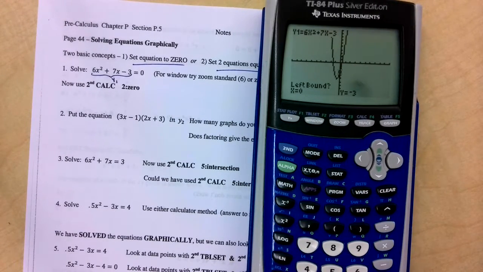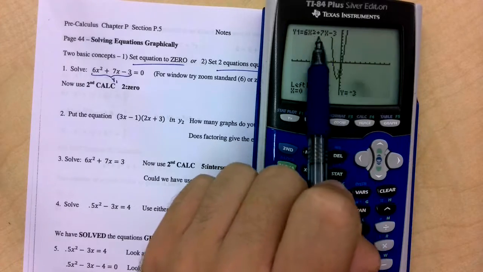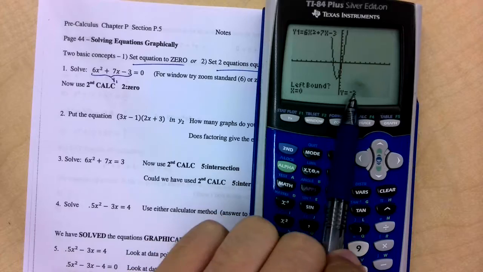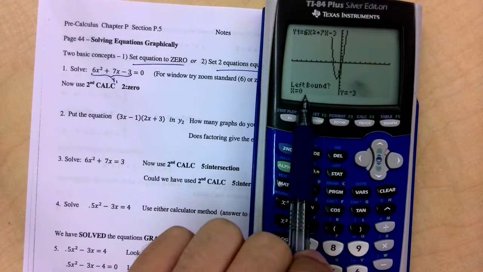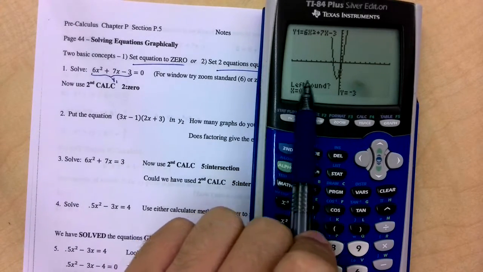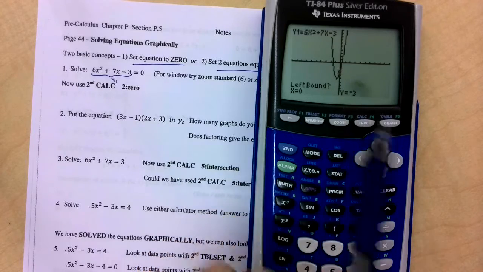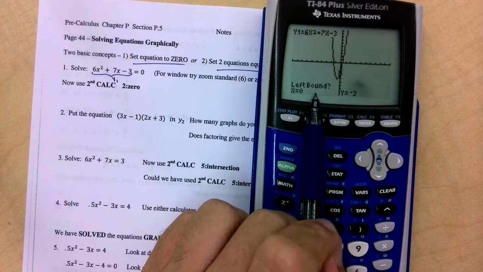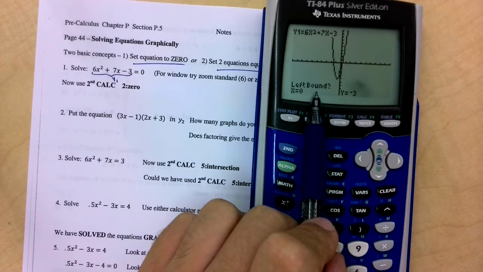And it comes up with some questions for you. So this tells you what equation it's on. This tells you the ordered pairs of where it's at. This right here, though, tells you kind of what information it needs to know to calculate what you want it to. So left bound, I want you to think like left boundary.